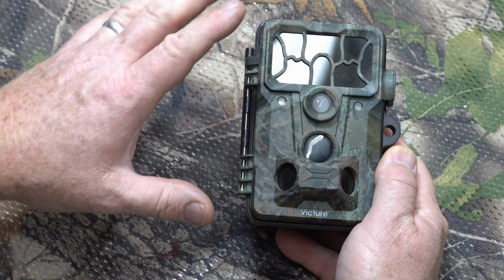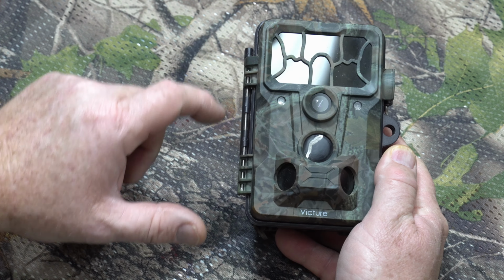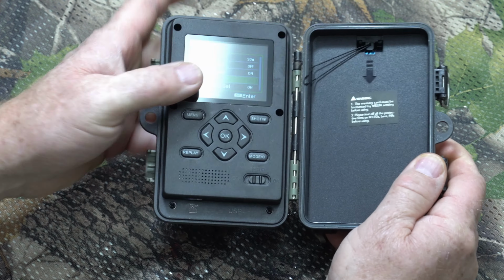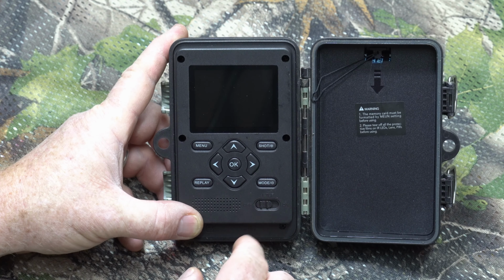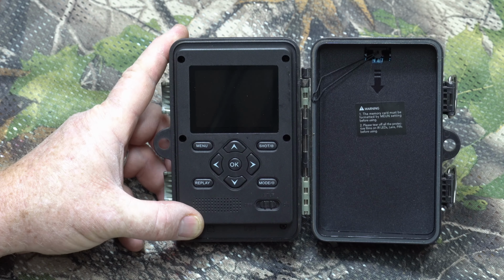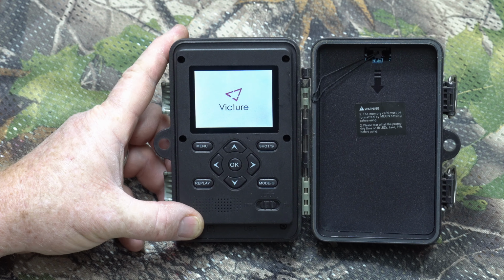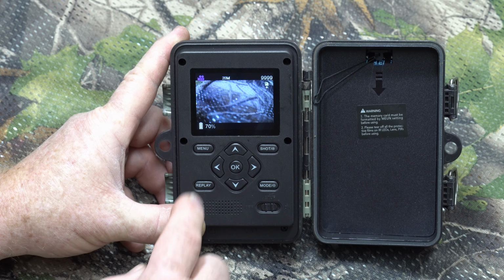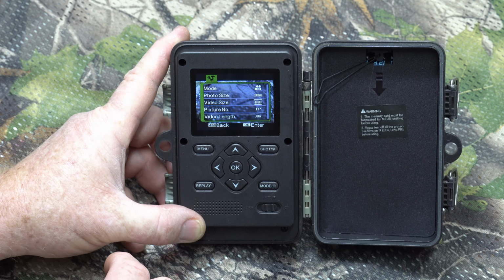Today I am going to be showing you how to use and set up the Victure HC400 trail camera. So let me go ahead and open it up and get right at this. Okay, so the first thing is to move it one step over to the middle to go to setup. Okay, press the menu button.